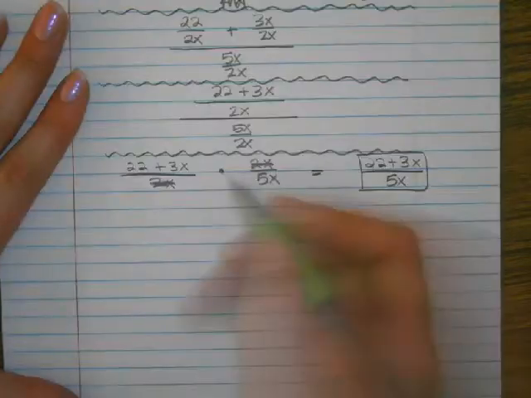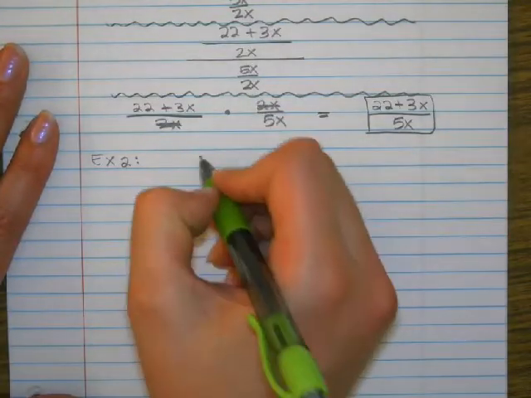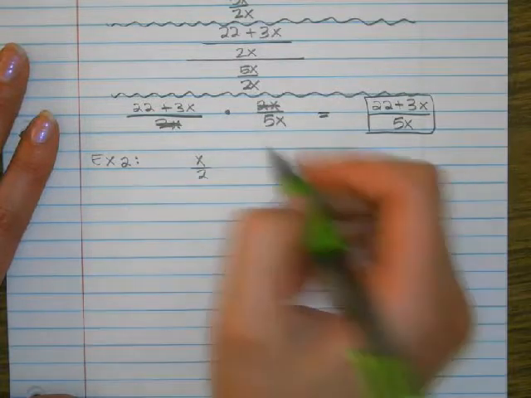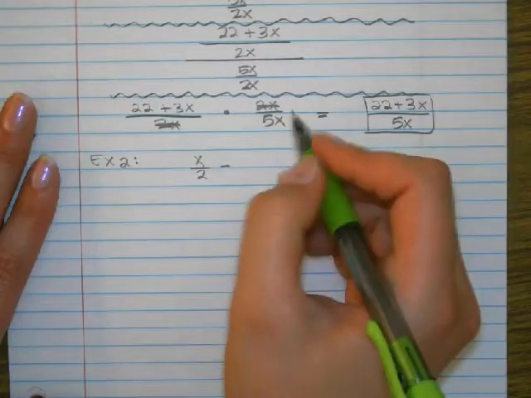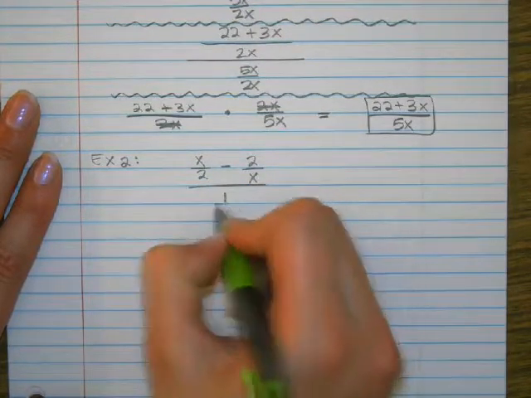All right, example 2. So now we're going to use a little shortcut so we don't have to waste our time. What should be harder? Second example is x over 2 minus 2 over x divided by 1 over 3.